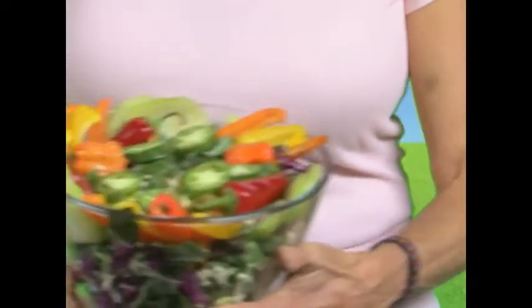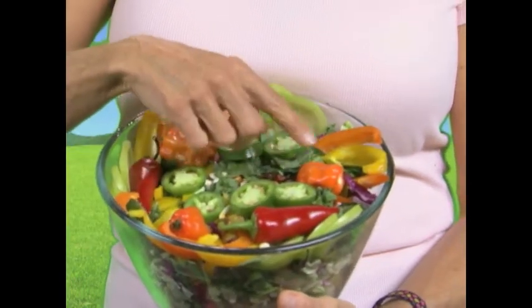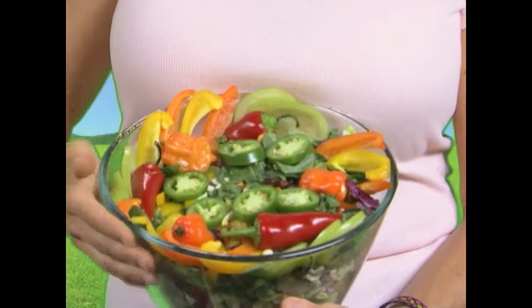So let's talk about salad. Now, when you look at this bowl of salad, doesn't that look quite a bit different than just a bag of the romaine lettuce or a bag of the iceberg lettuce? This is a full meal.